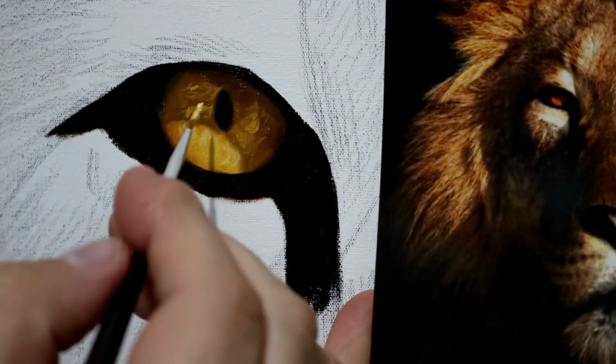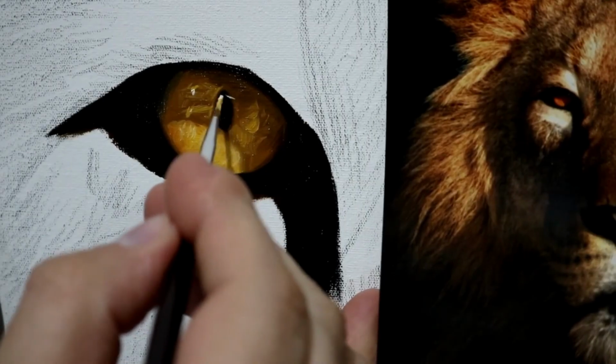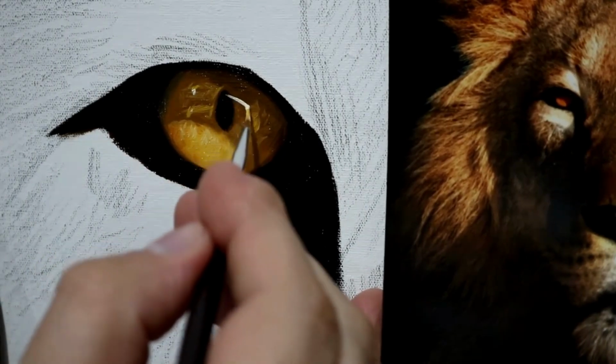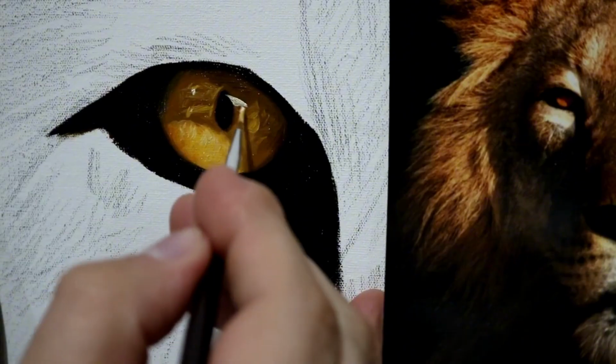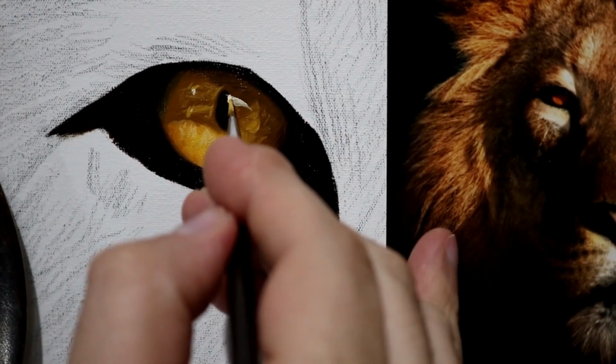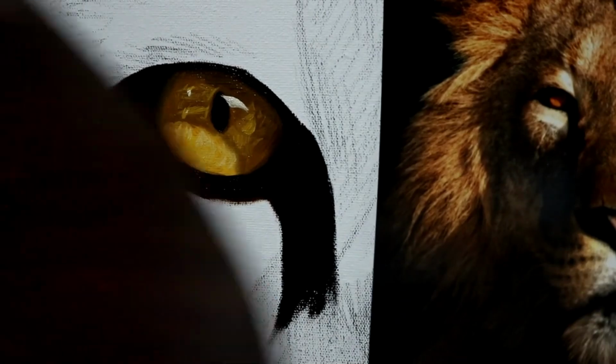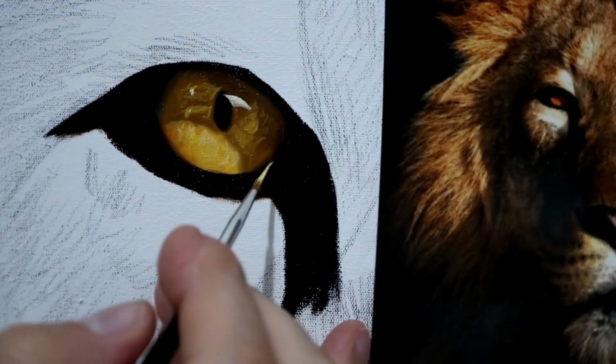And now we can clearly see the transformation. What began as a simple drawing has become a realistic feline eye with depth, color, light, and expression. This is the beauty of oil painting. With the right process, simple shapes can gradually become something that feels alive.